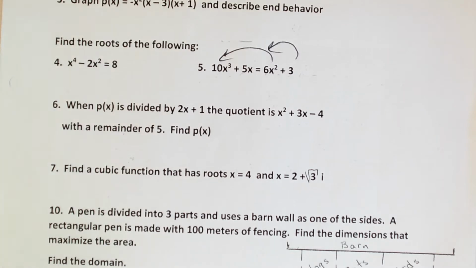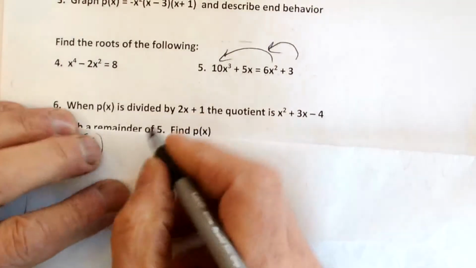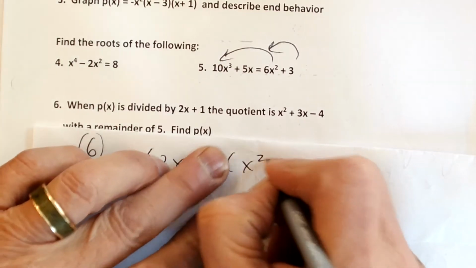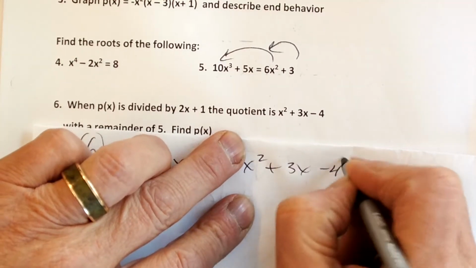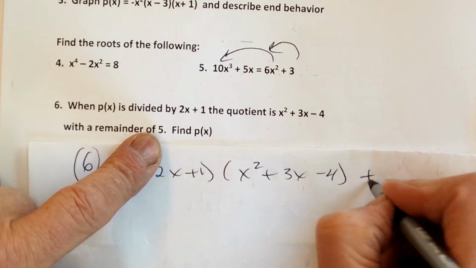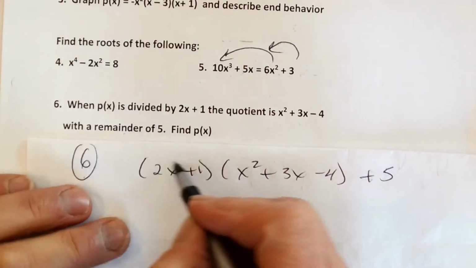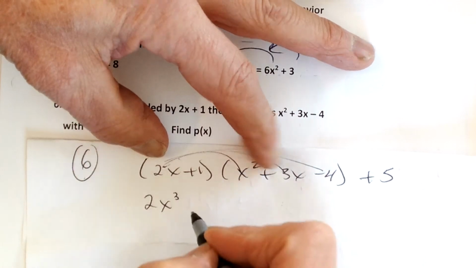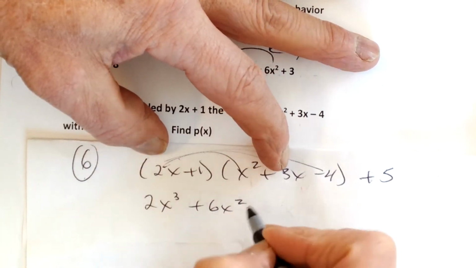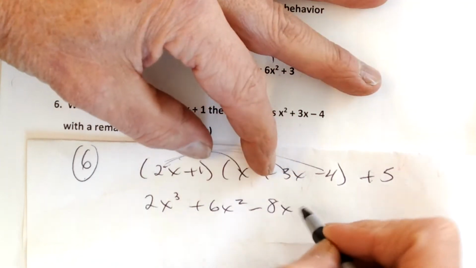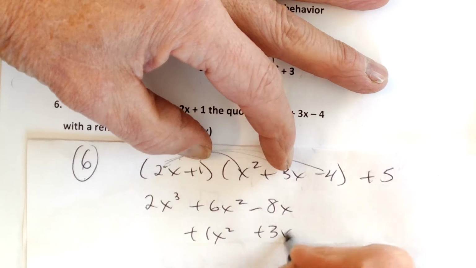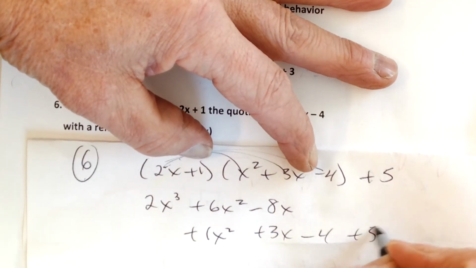We are going to take my 2x plus 1 times my x squared plus my 3x minus my 4, and then I'm going to add in my remainder of 5. Okay, so we multiply them. That times that, that times that, that times that, right? 2x cubed plus 6x squared minus 8x plus 1x squared plus 3x minus 4, and then plus my 5.